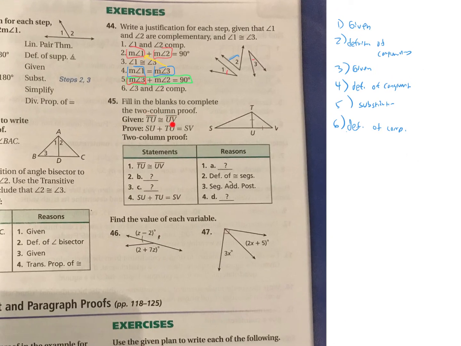45, fill in the blanks to complete the two-column proof. So given TU is congruent to UV, so they use these tick marks to help us see that.